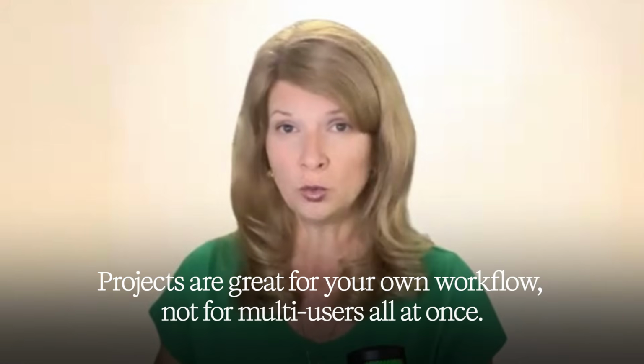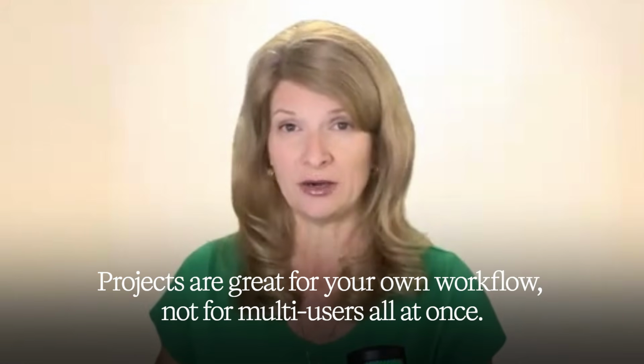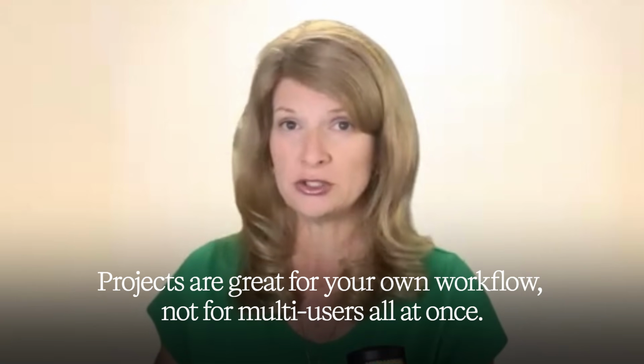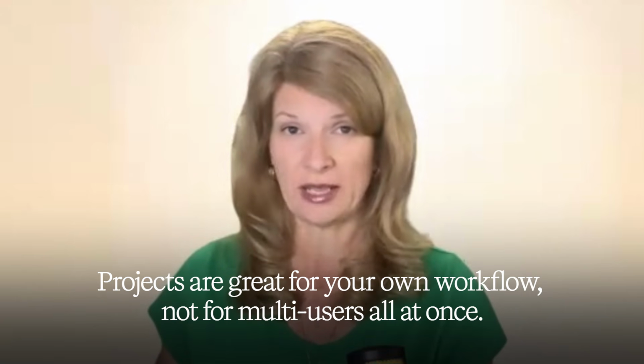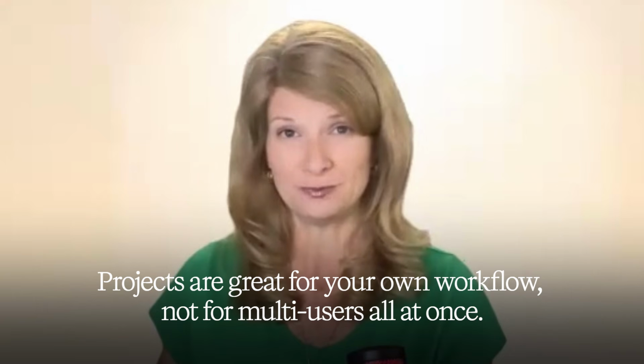So the problem is if I put 30 students into one project and try to turn it into an AI tutor like I use some of my GPTs for, everybody would essentially be working inside that same shared environment. That's not what you want from a private AI tutor. So, for your own workflow, projects are a very good option. For 30 students independently talking to an AI tutor, not so much.